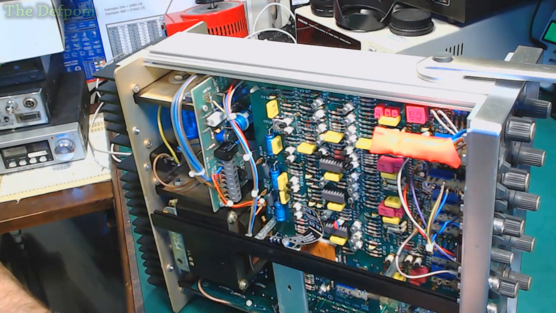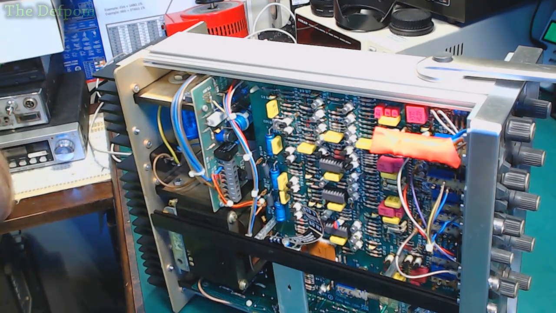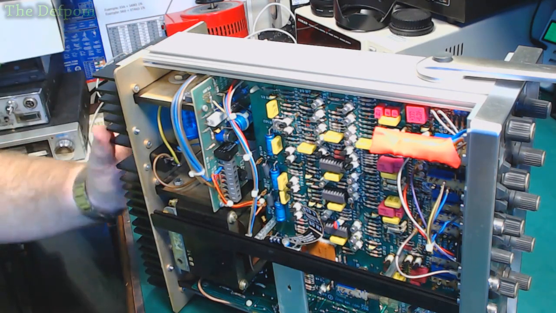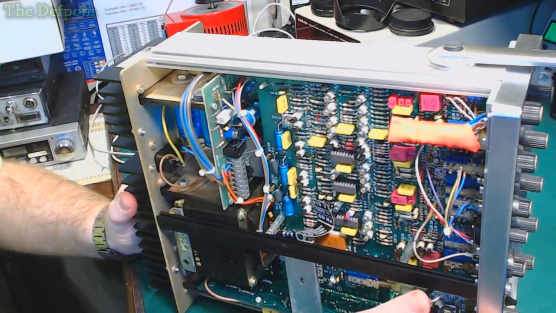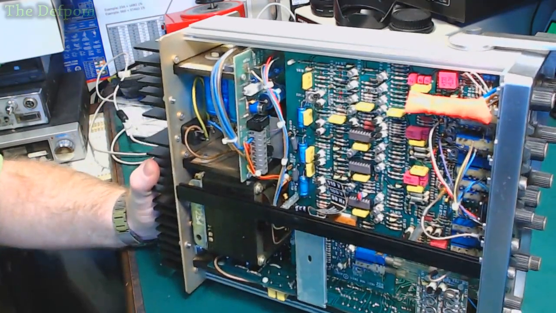In fact, it's only 13 volts. Does that mean it's a high current draw, which is what's causing it to shut down partially? I wonder if that's the case. Possible.